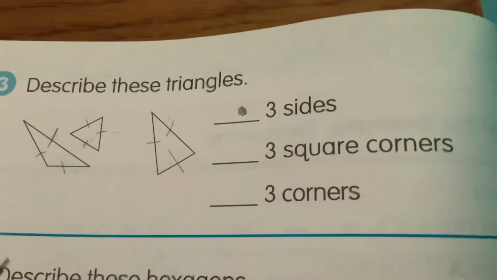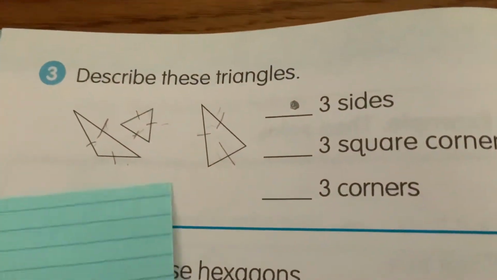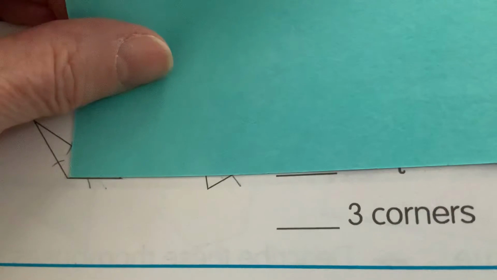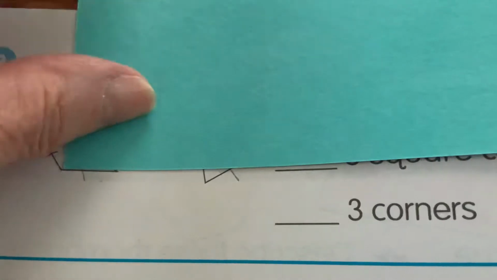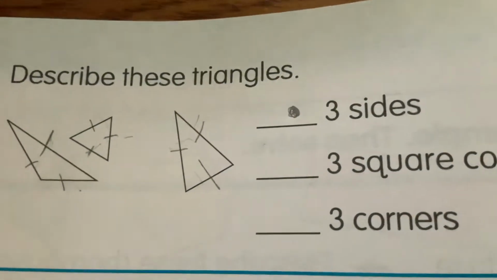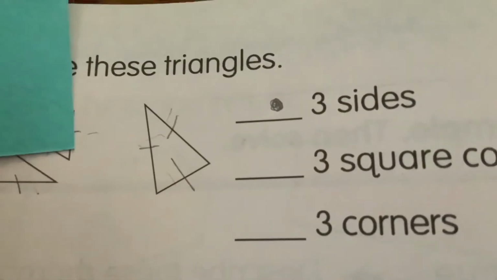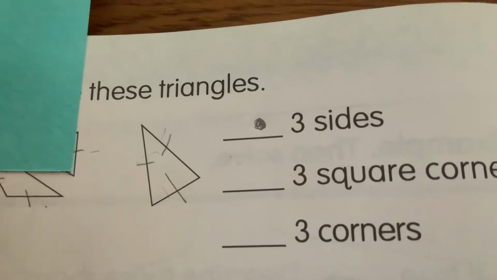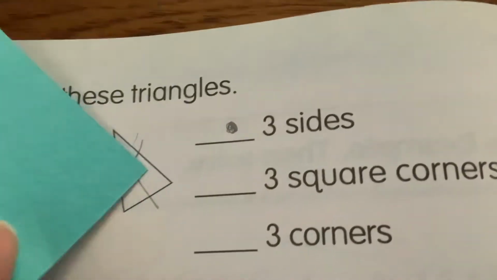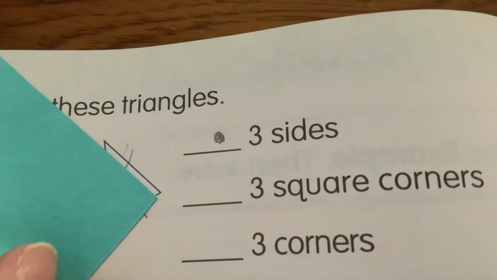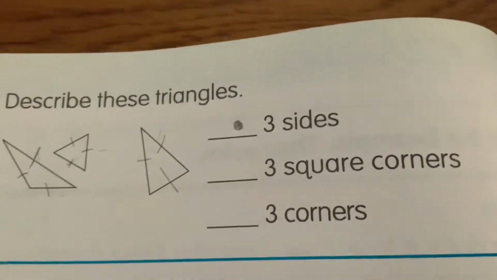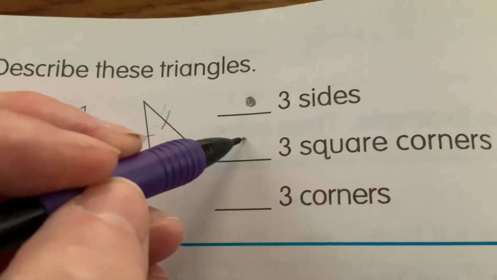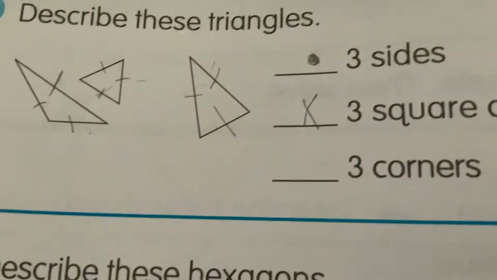Then it wants to know, do they have 3 square corners? Well, if you get out your card and check it, you can tell here that does not have 3 square corners because both sides of the triangle are not touching the card. Same thing here, and this one, same thing. None of them have 3 square corners, so we're going to put an X.